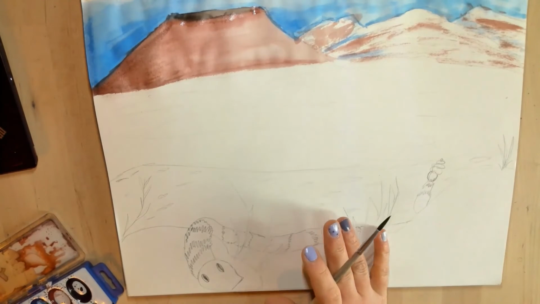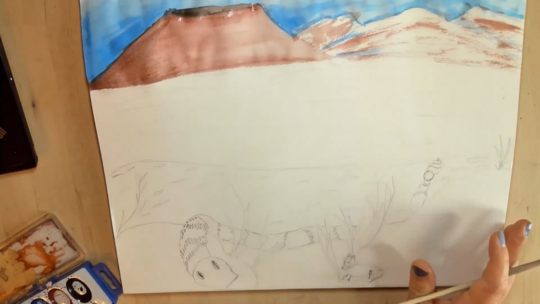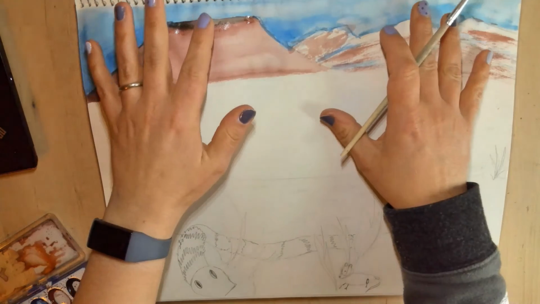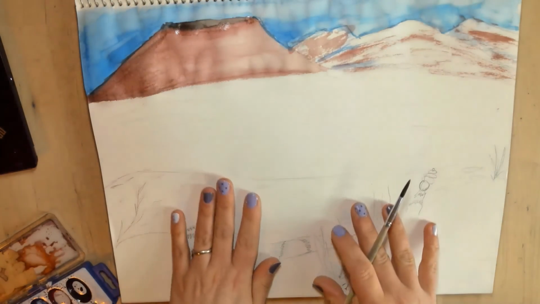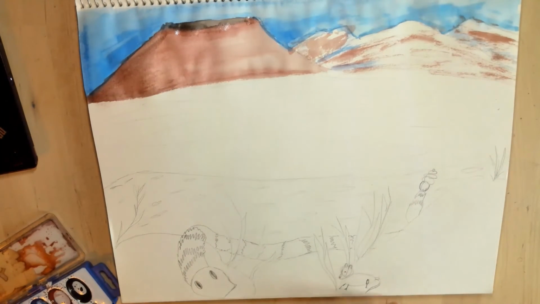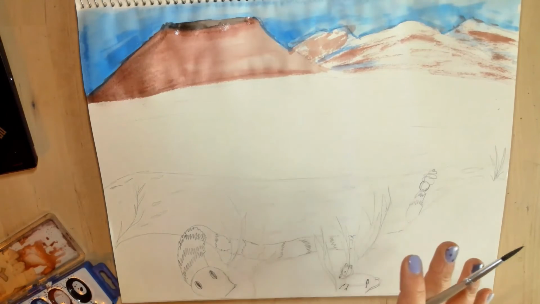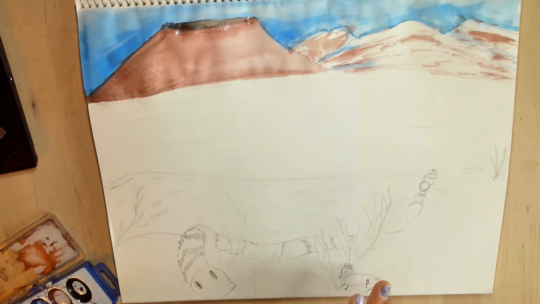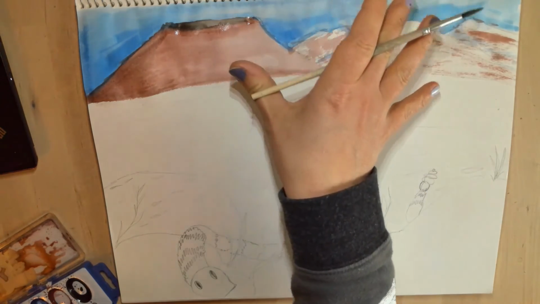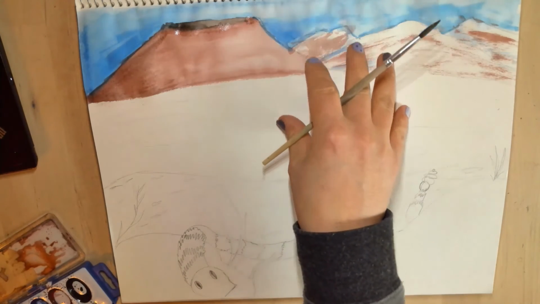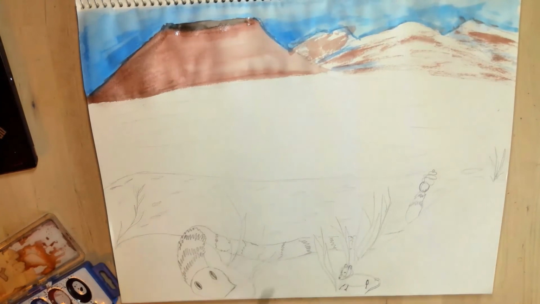And that's basically what you're going to do. And just like any other type of painting, you're going to start in the back and work down. It's backwards from drawing. In drawing, you start with what is closest and you work up. In painting, you start with what is farthest away and work down.